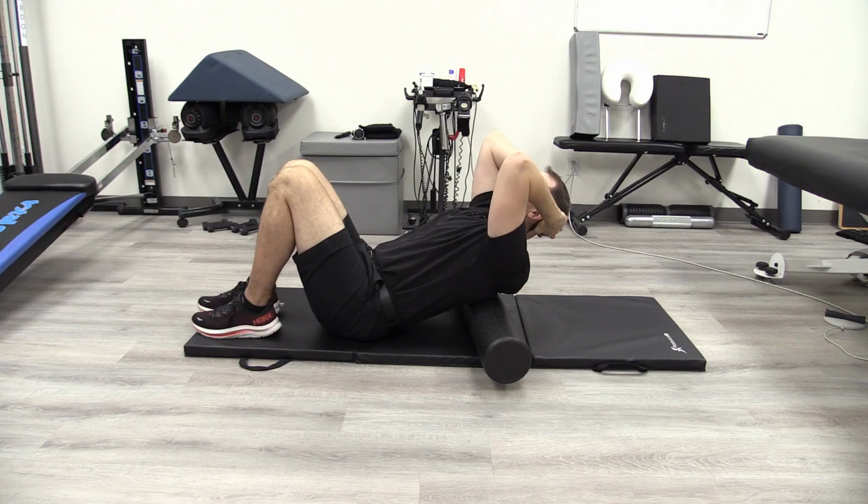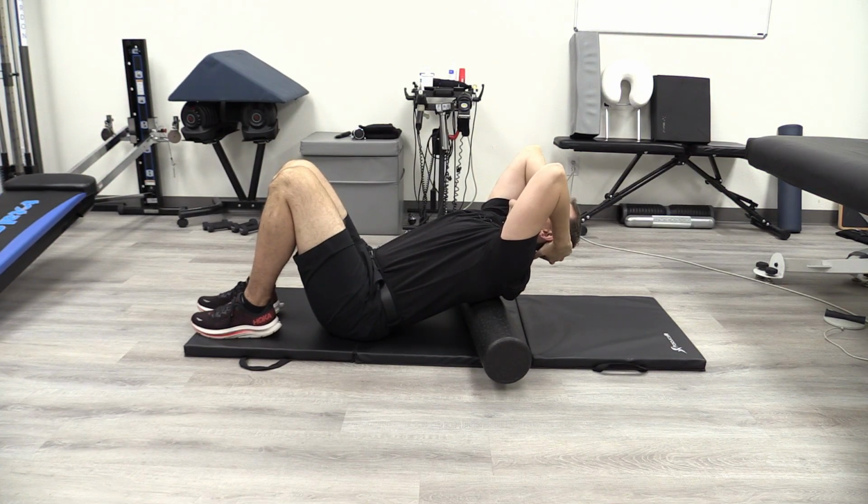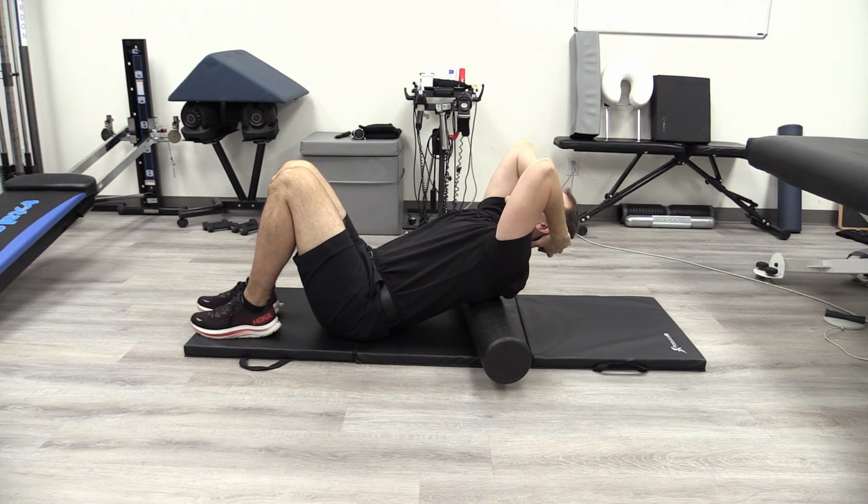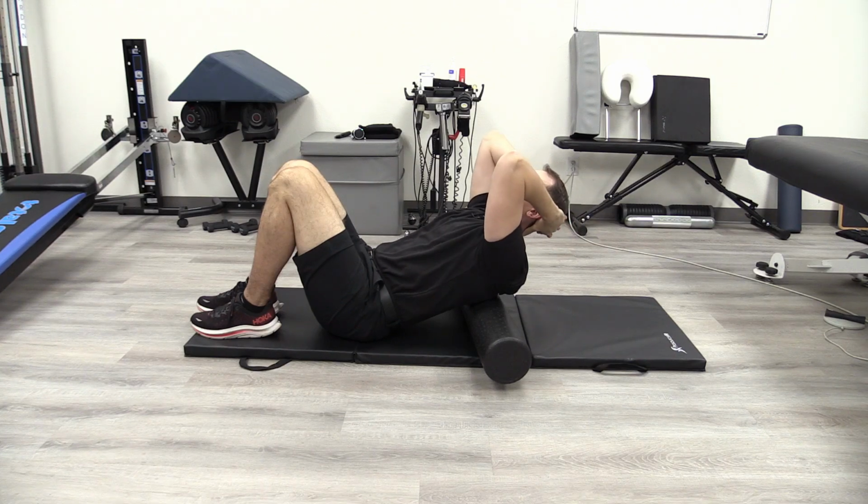Now from here, all we're going to do is slowly dip our weight back, just using gravity to assist. And right there is a light amount of discomfort. I'll hold that for 1 to 2 seconds. And then essentially what I'm going to do is perform like a crunch coming up off of that segment again. So we will repeat this process, just lowering all the way down to comfort and back up again.